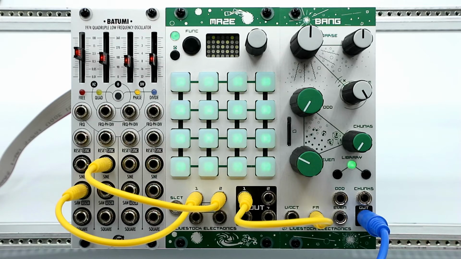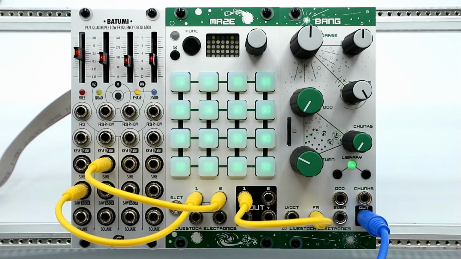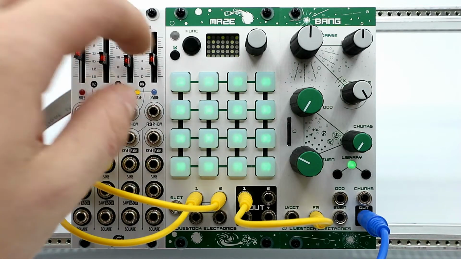Let's say I have a couple of routings muted and I want to clear everything at the same time. I simply press the encoder and it's all gone.